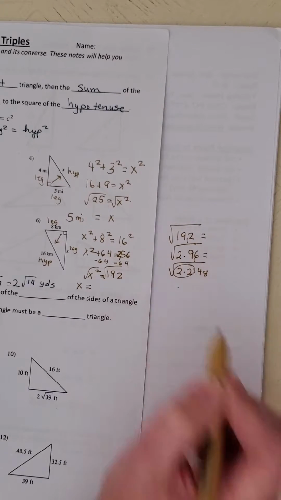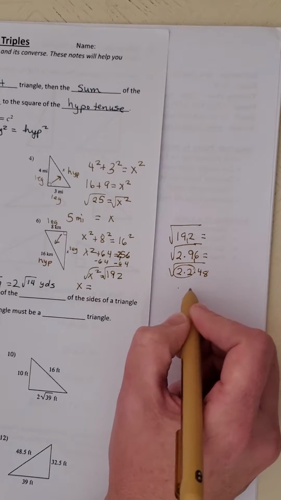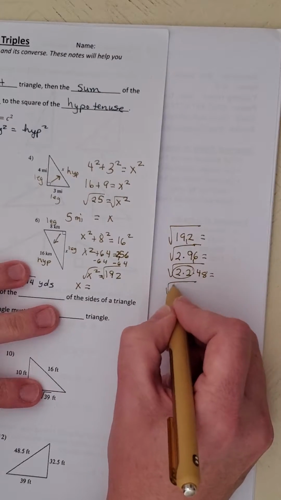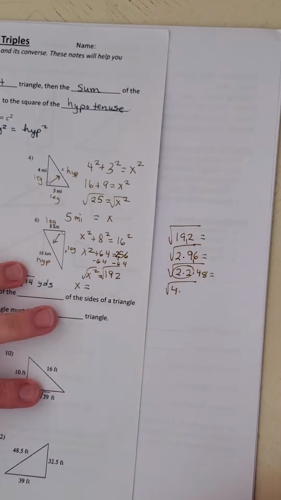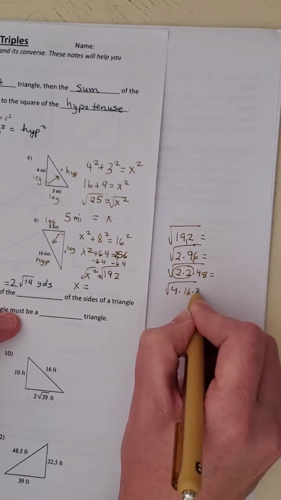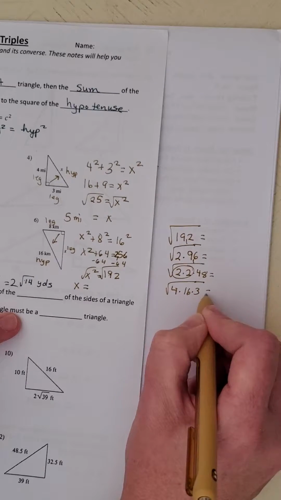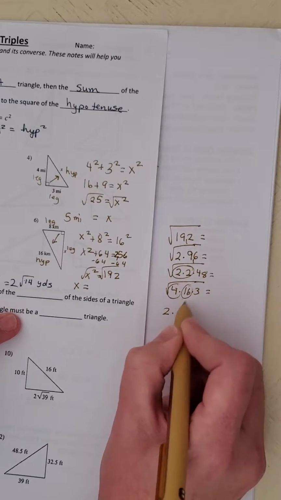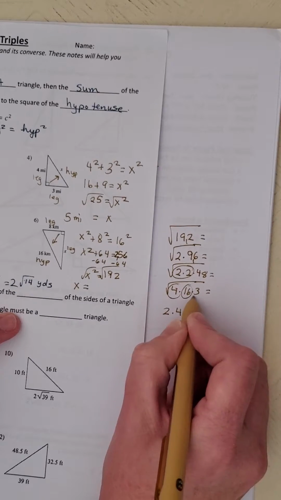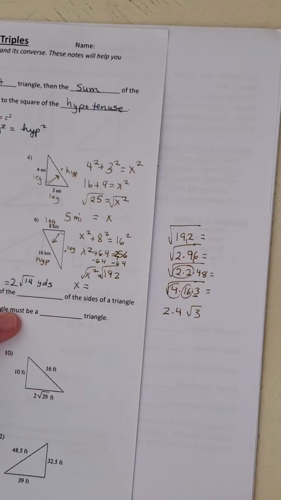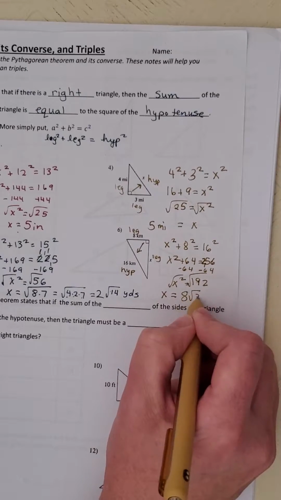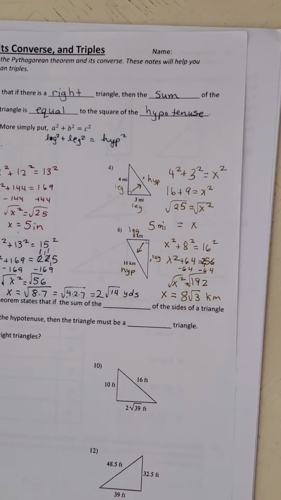I see a perfect square now, there's a 4. I'm going to keep breaking down 48, that's 16 times 3. And so my perfect squares would be a 4, the square root of 4 is 2, and a 16, the square root of 16 is 4, and then under the radical would be a 3. And so this would be 8 square root 3. So 8 root 3, and this time we're in kilometers.